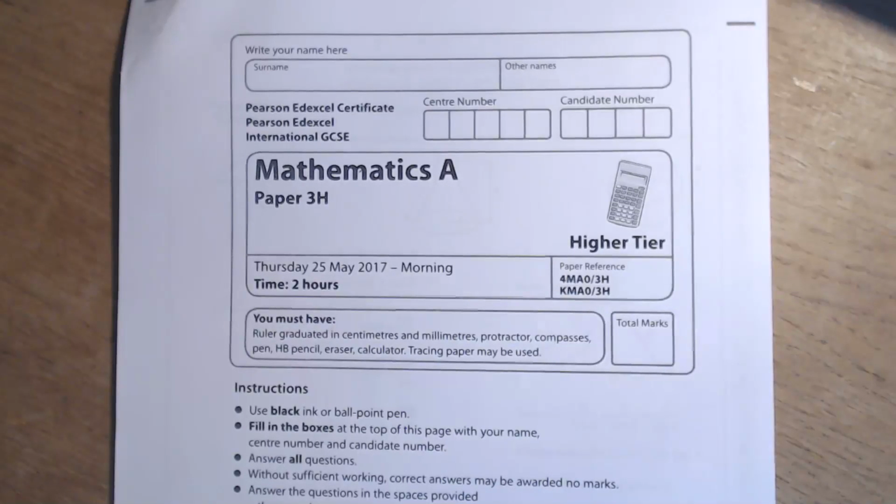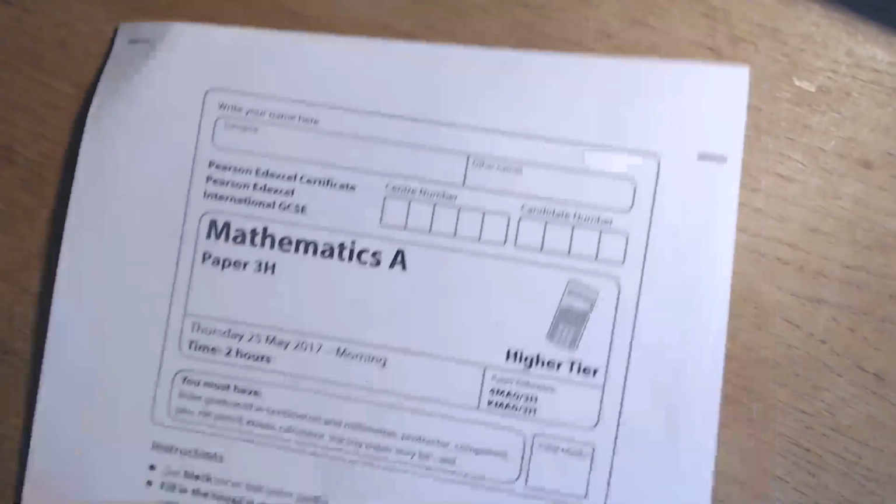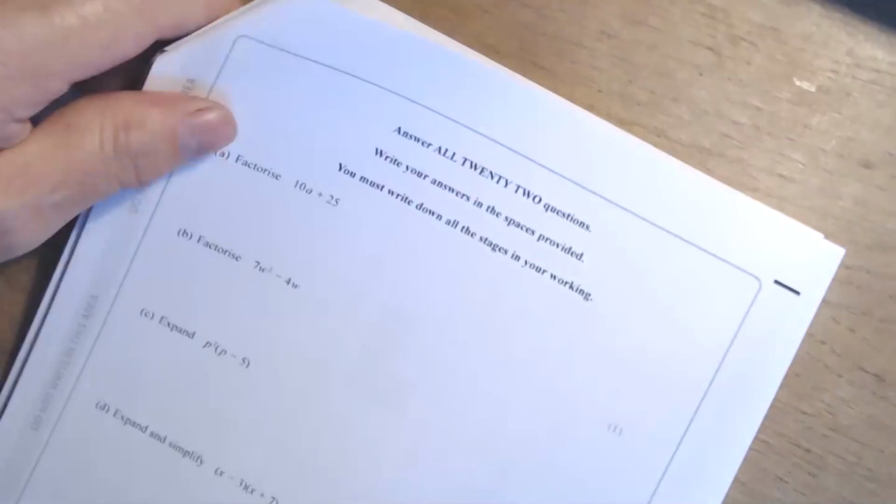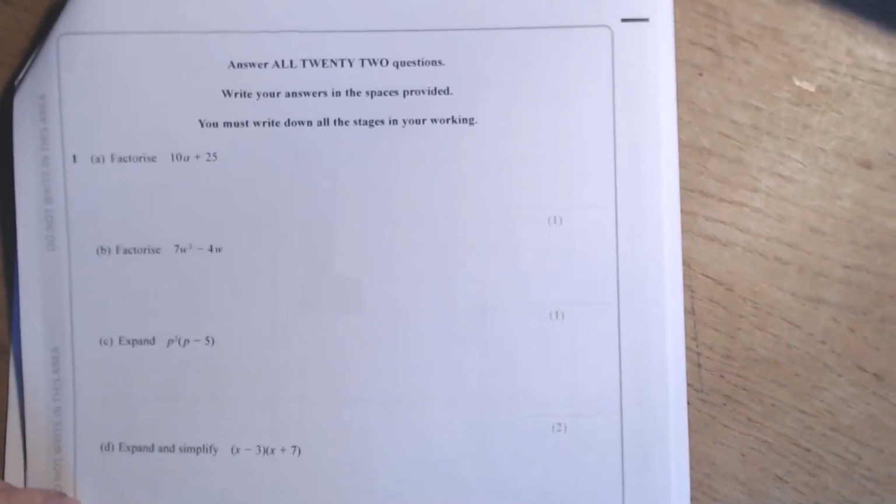So this is the 25th of May 2017 paper. This is question 1. So question 1a, we've got to factorize 10a plus 25.